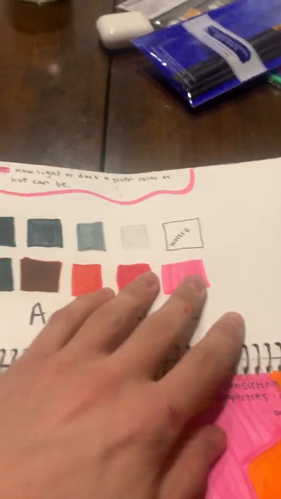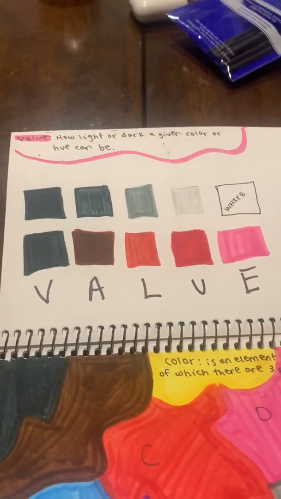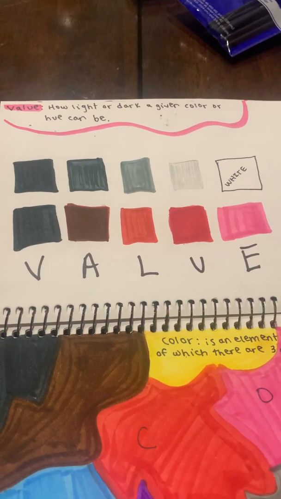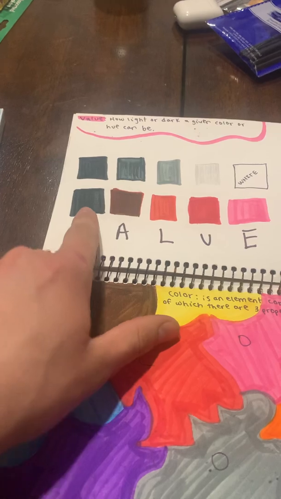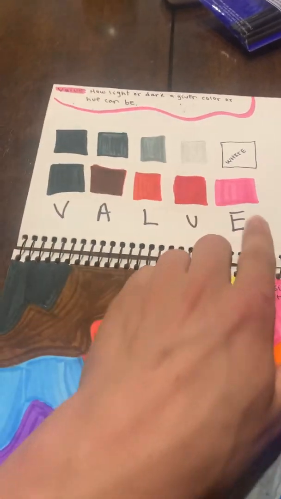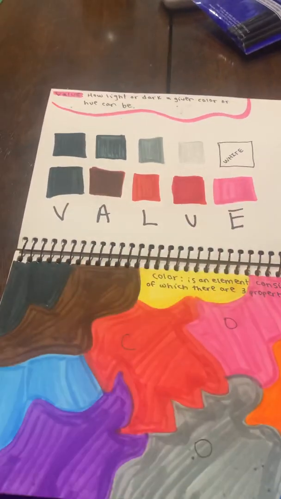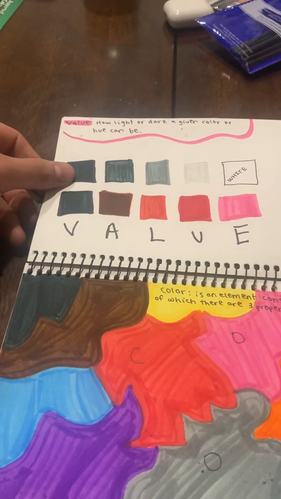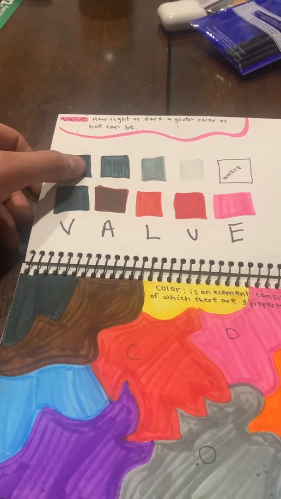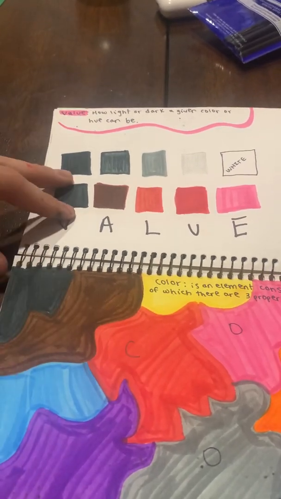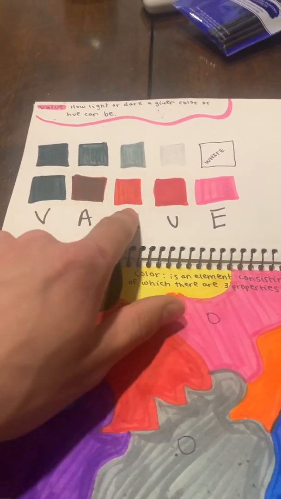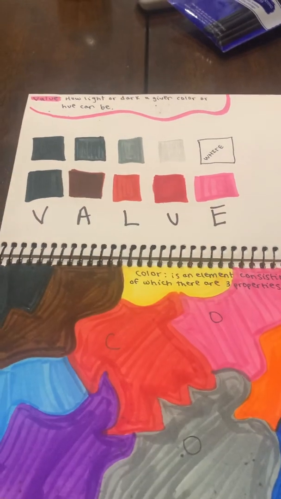The second one is value. So value in art is how light or dark a given color or hue can be. I tried my best to show the darkness and how it goes lighter. Of course, I didn't want to just leave something blank, so I put that as white. But I went at first with a blackish gray, lightening out. And then I went for everything starting out dark and working my way from a red down to a light pink for value.